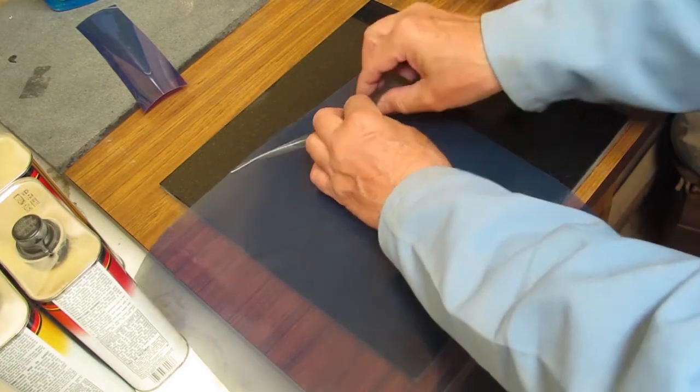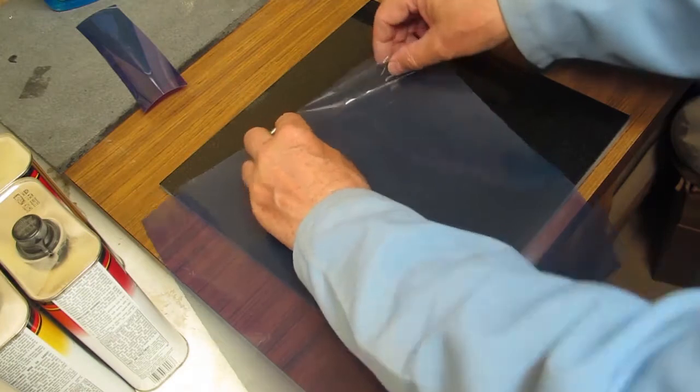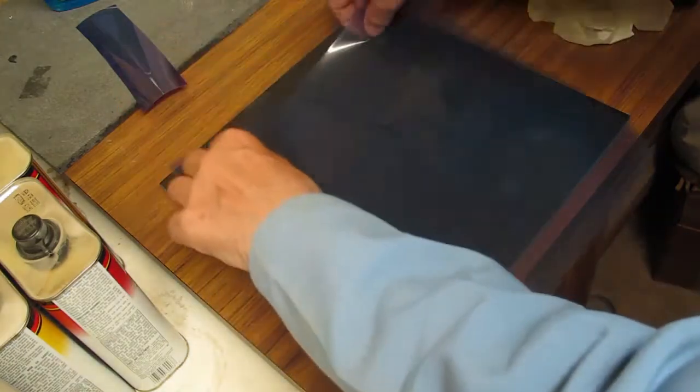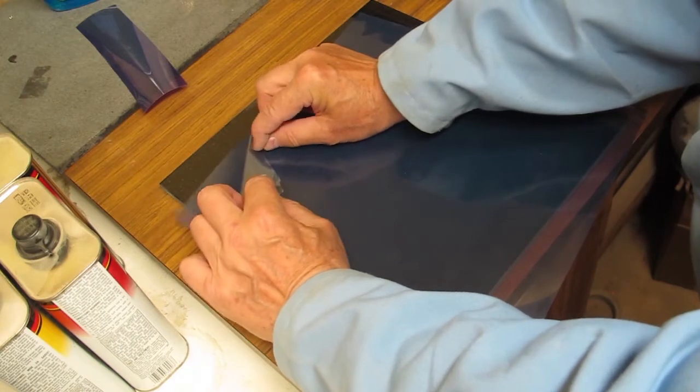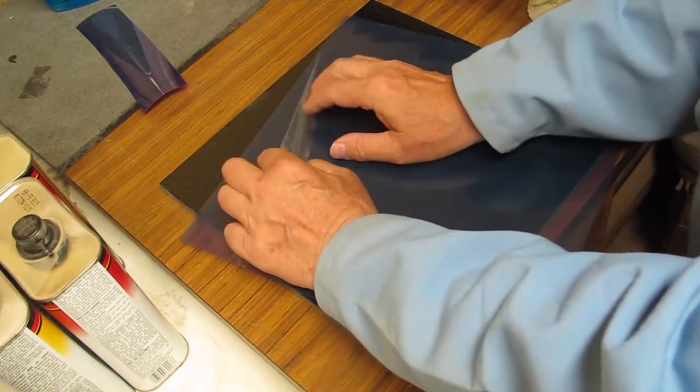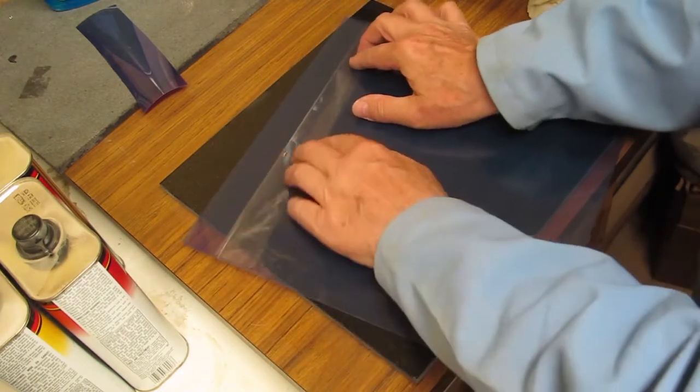Now I'm not going to take it all the way back because I'm going to use a straight edge there. I'm going to flip it over.